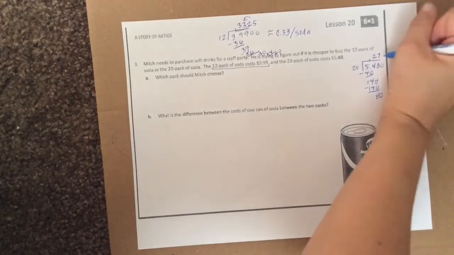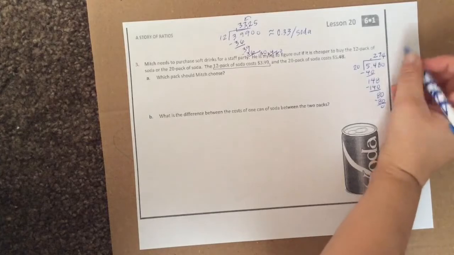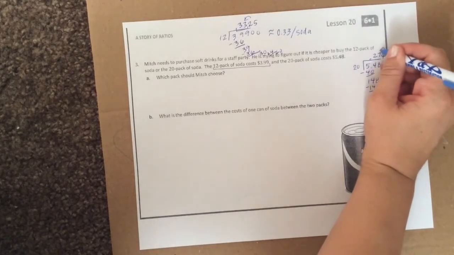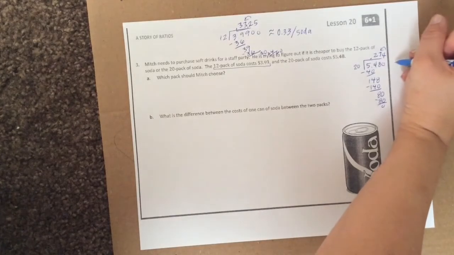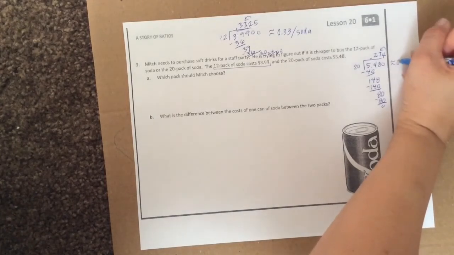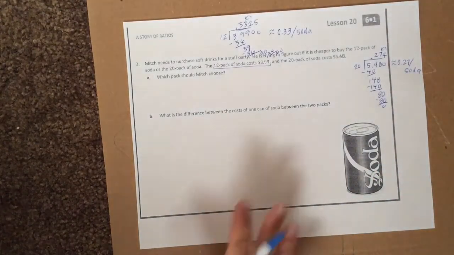148 and 4 times. That comes out. So again, less than 5, so I don't need to round up. Just about 27 cents per soda for the 20 pack.